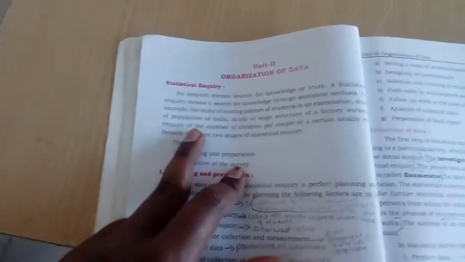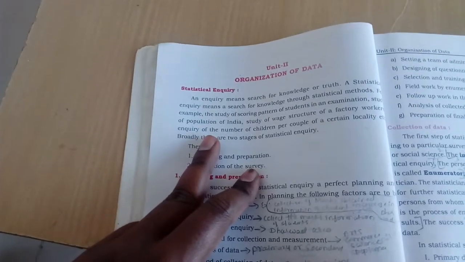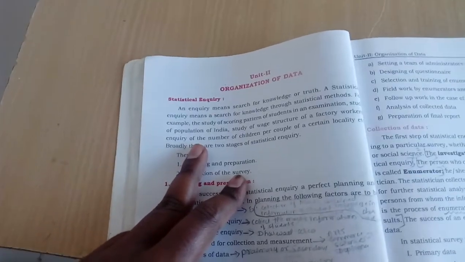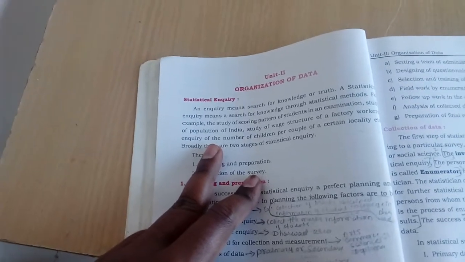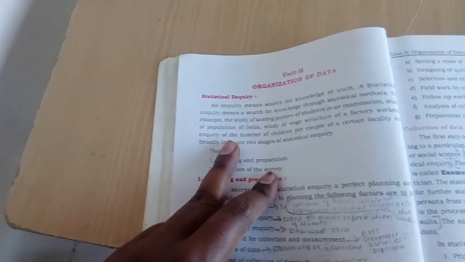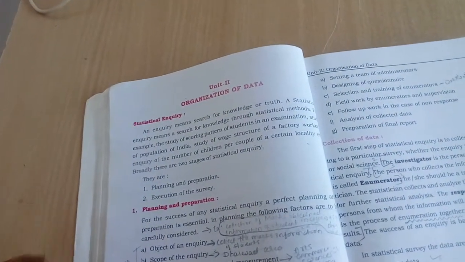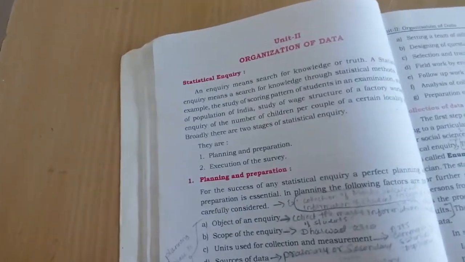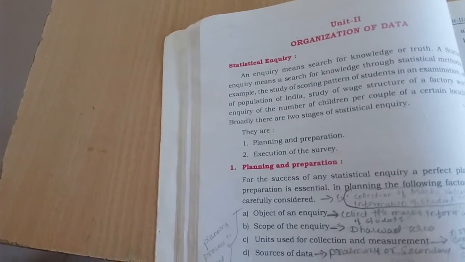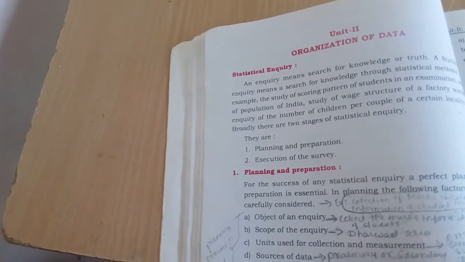the population of India. Right? So how much the population of India is, we require here. That information is also collected by applying the method, you know well, that method, that is census method. Right? Next, study of wage structure of factory workers. The wage structure, how much the wages of the workers are there in the factory based upon their scale, based upon their knowledge.